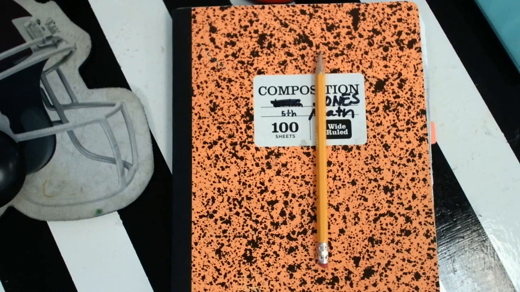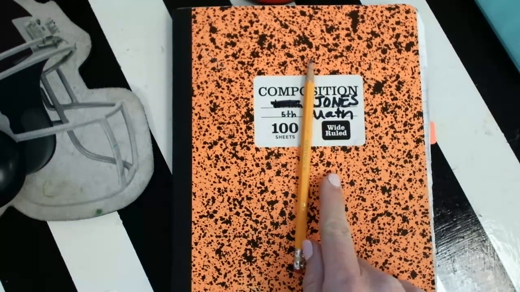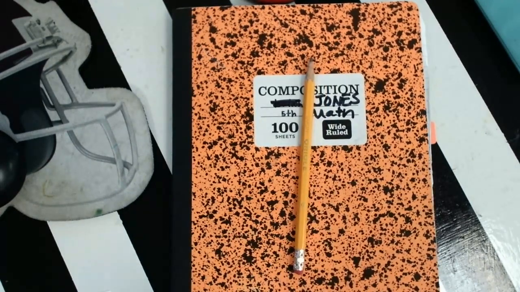Hi, fifth graders. Today you're going to need a notebook, your math notebook, and a pencil. If for whatever reason my face-to-facers happen to be at home today, you can just grab a piece of notebook paper and get this graph that we're going to make together down in your notebook.